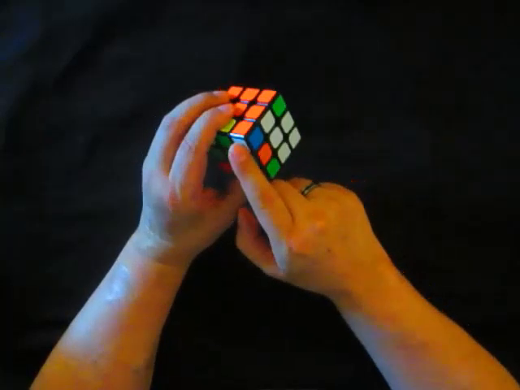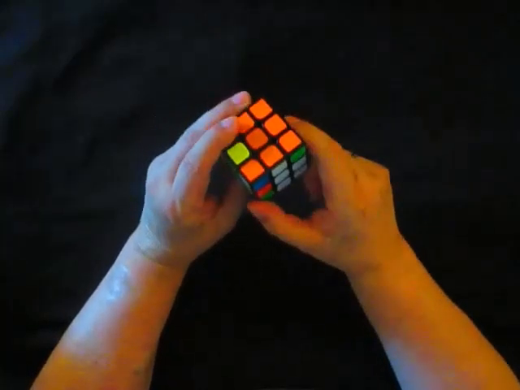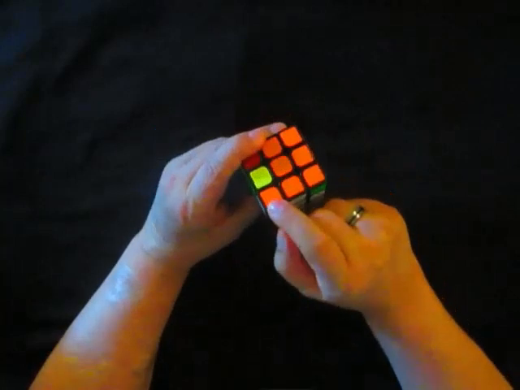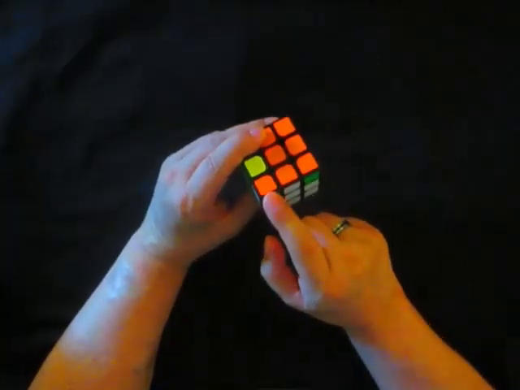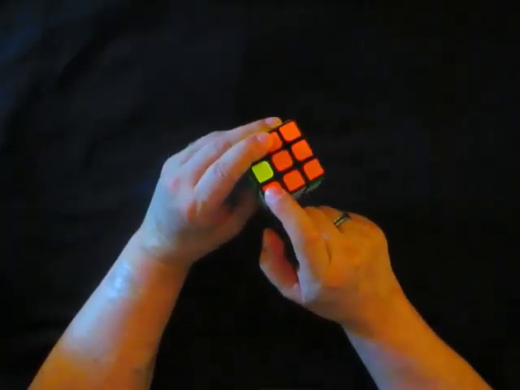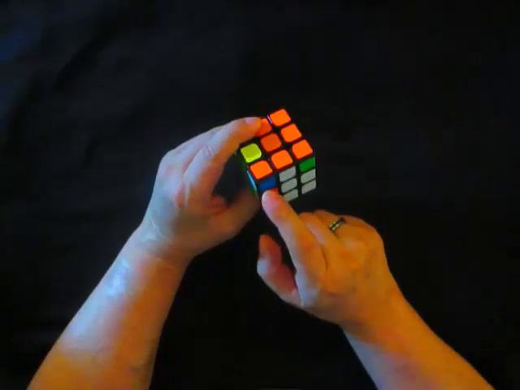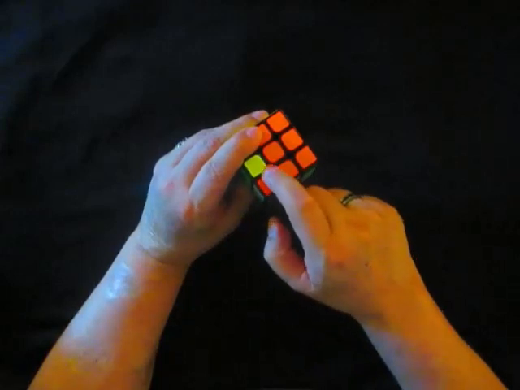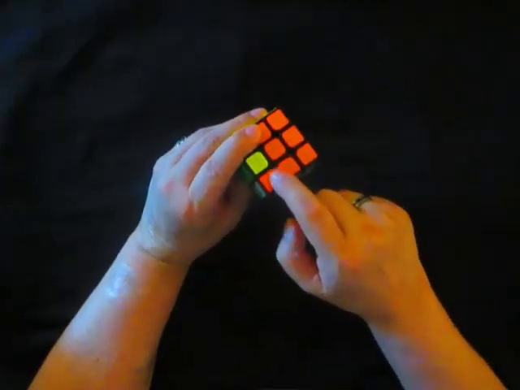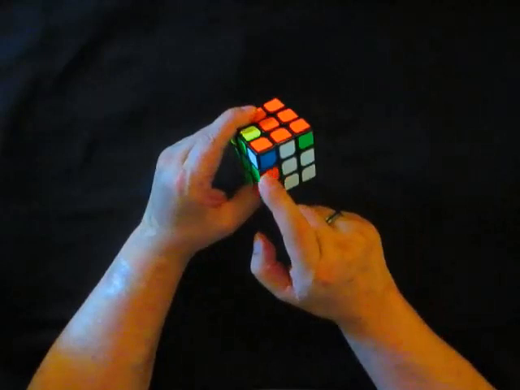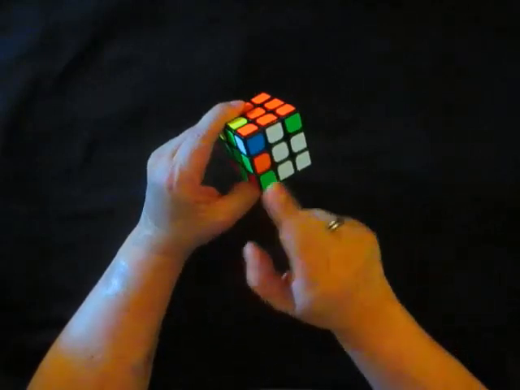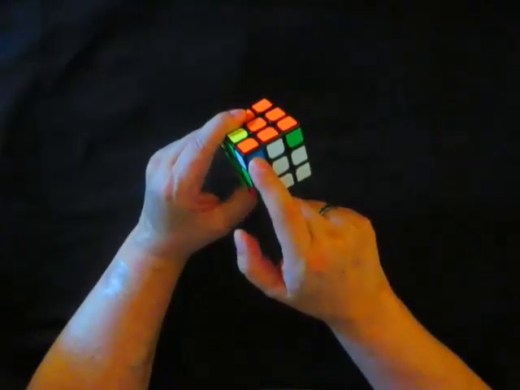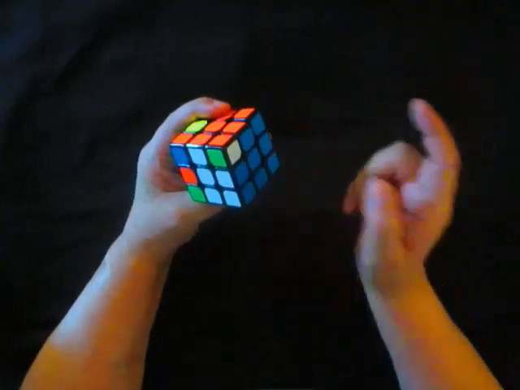Because this white piece, if it does that, this orange piece stays where it is, and if it does a belly flop, it's going to land on this side right here. It's going to land white facing up, blue facing in this direction.